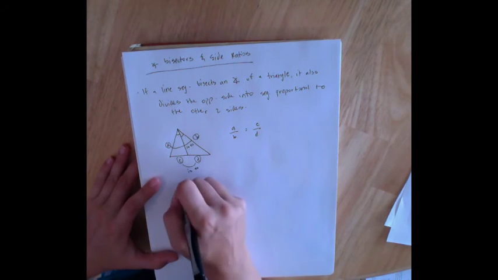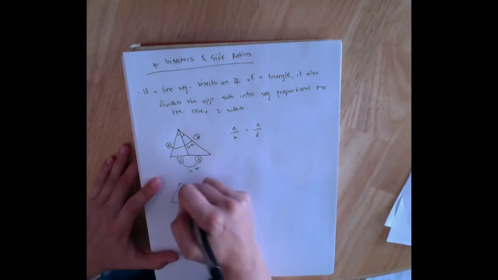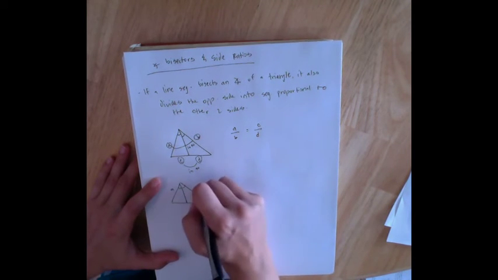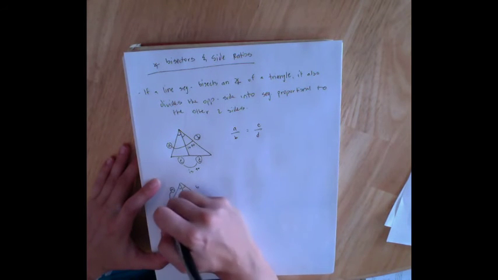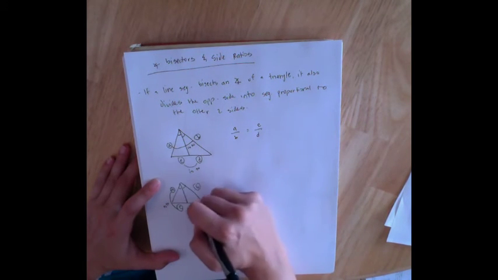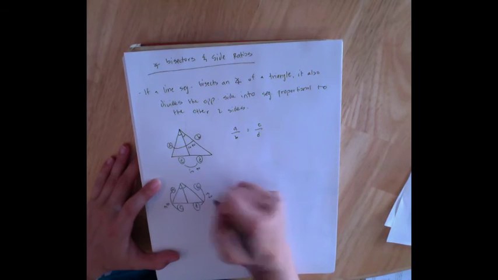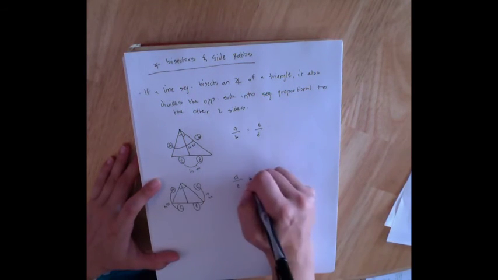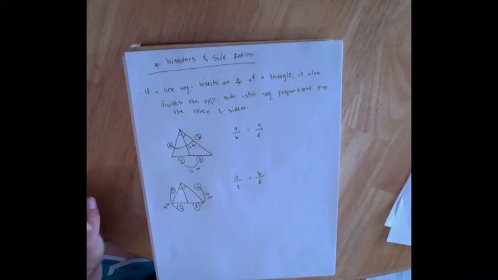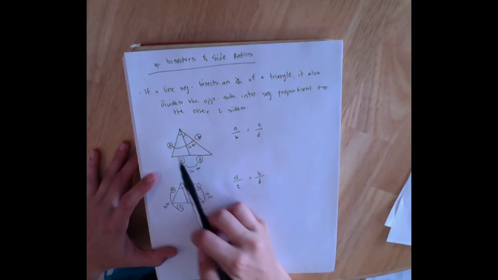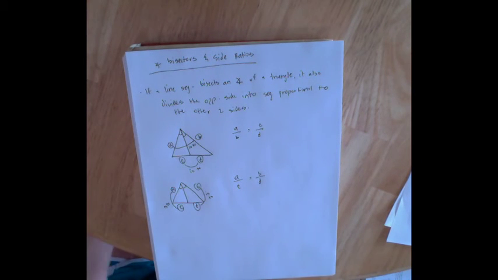Or, if I draw the same triangle, bisect my angle, and I have A, B, C, and D, I can say that A is to C as B is to D. So A over C is B over D. Again, it doesn't matter if you go across the triangle or down, as long as you keep it consistent. Whatever you do first, you have to do for the whole entire thing.